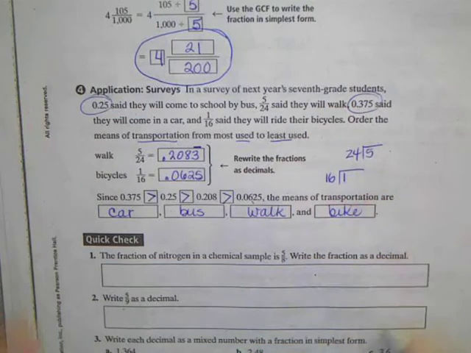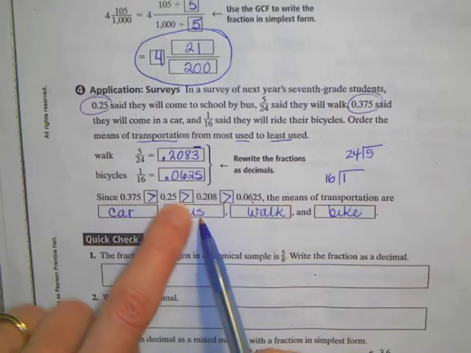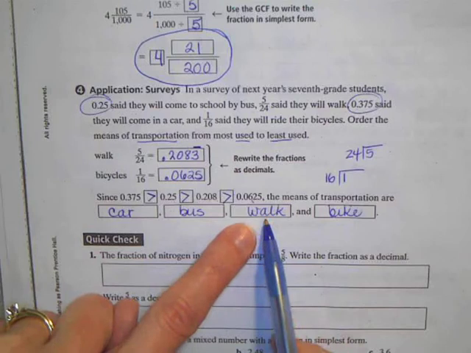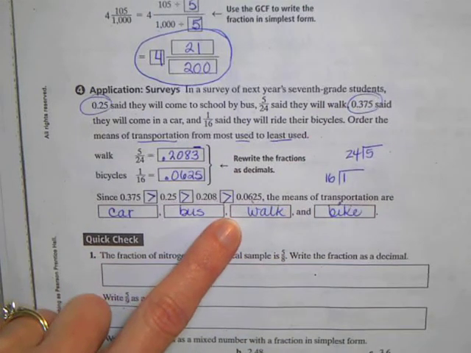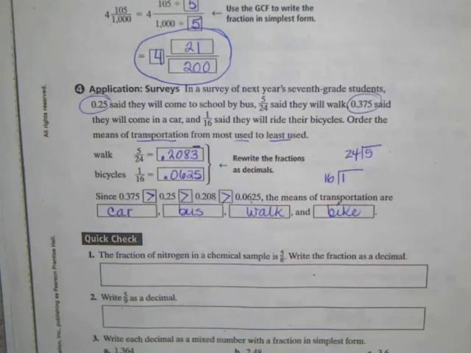I think I misspoke there. The 0.375 comes with the car, 0.25 with the bus, 0.208 will walk, and 0.0625 will bike. I'm not 100% sure, but I think I misspoke in matching up my decimals there momentarily.